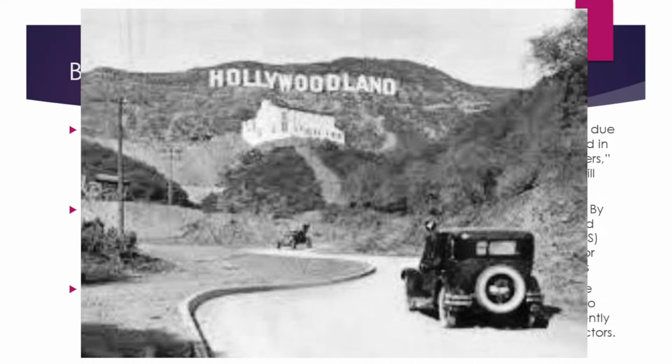The Hollywoodland sign has been vandalized many times. The land bit got pushed down and they just decided to keep it that way. That's why it's just Hollywood now.